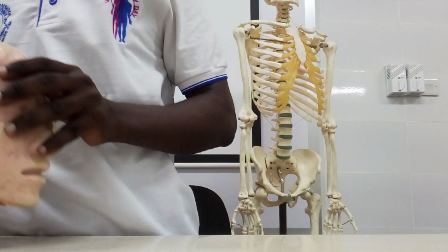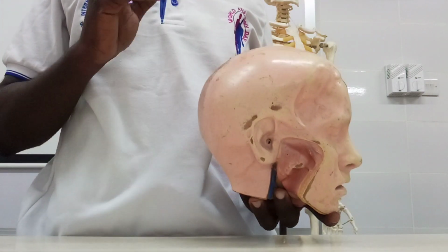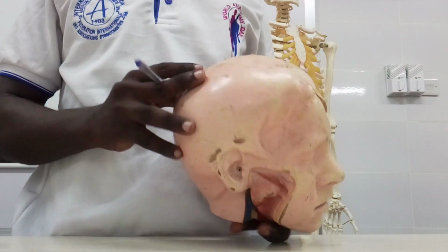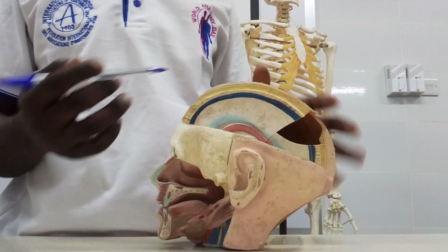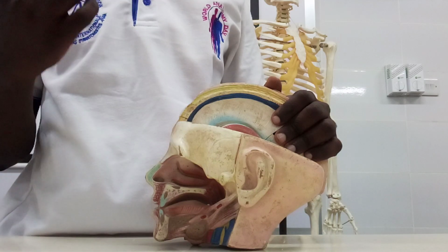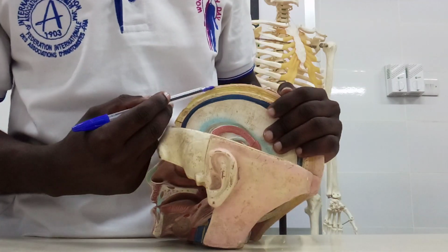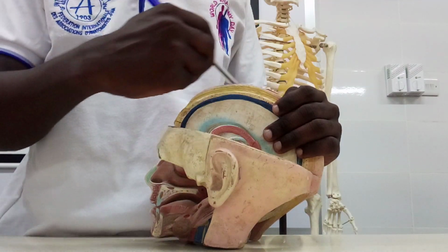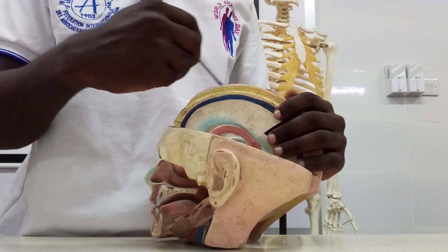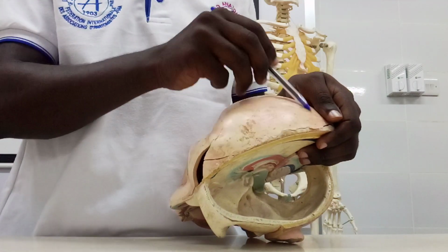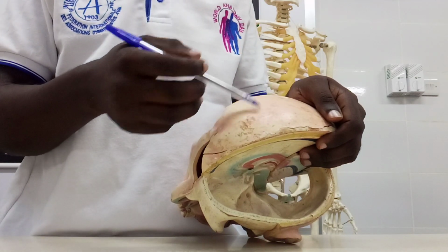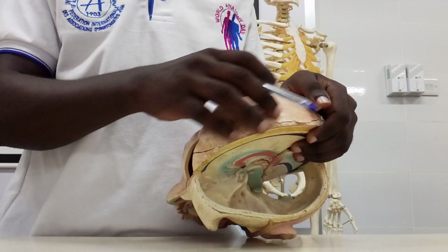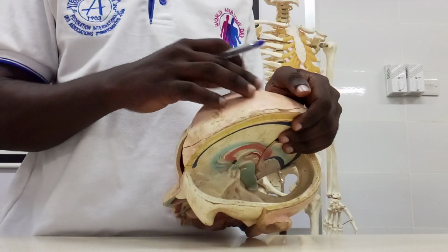If we look at the scalp, it is going to have 5 layers, as I told you. These layers can be remembered simply using the mnemonic SCALP itself. S represents the skin, so the skin will be related to the scalp. And we know that skin contains hairs or hair follicles, as well as sebaceous glands and sweat glands.